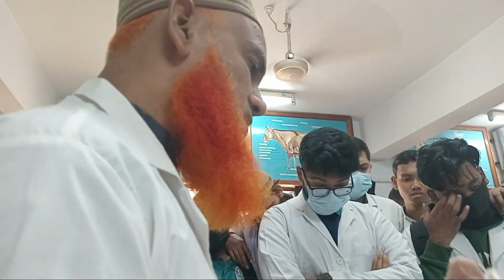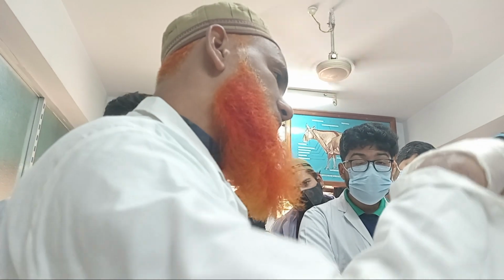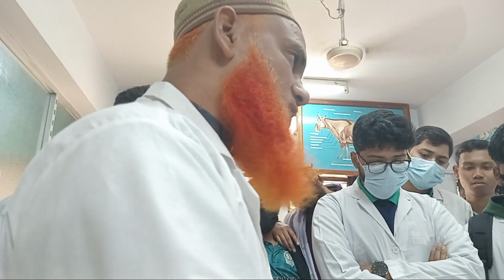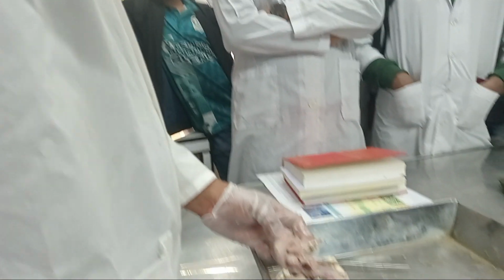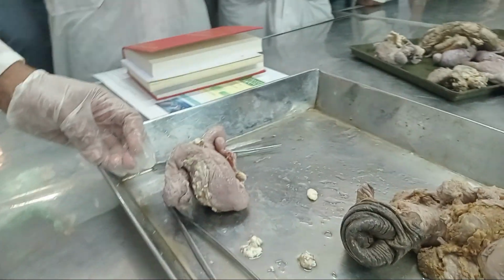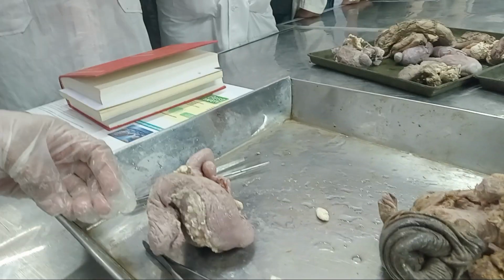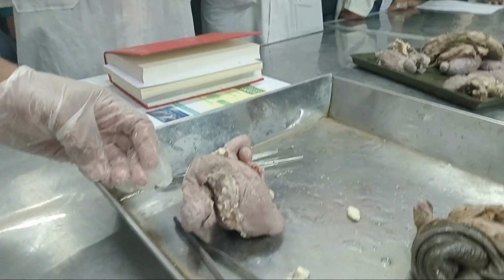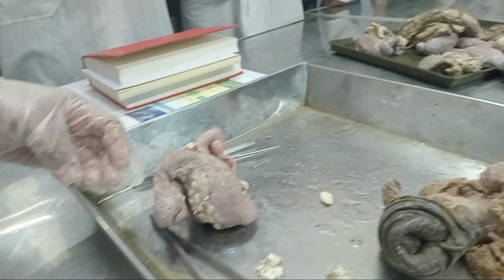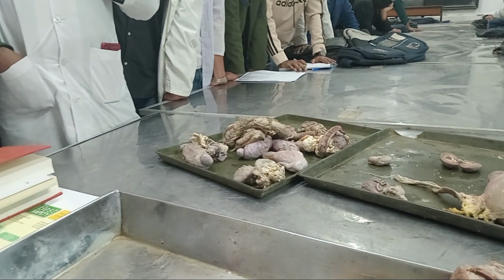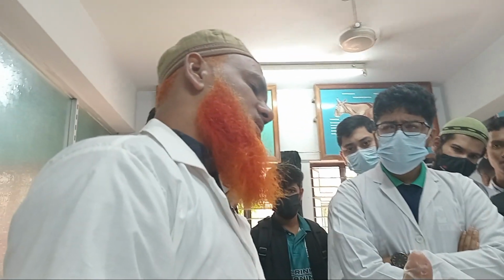So what is the difference between the uterus of cow and the uterus of mare? One difference is that the horn here becomes coiled and gradually narrows. But in the case of the horse, the mare, the horn suddenly becomes narrow at one place and forms a blind end. It does not gradually coil and narrow. That is a difference.